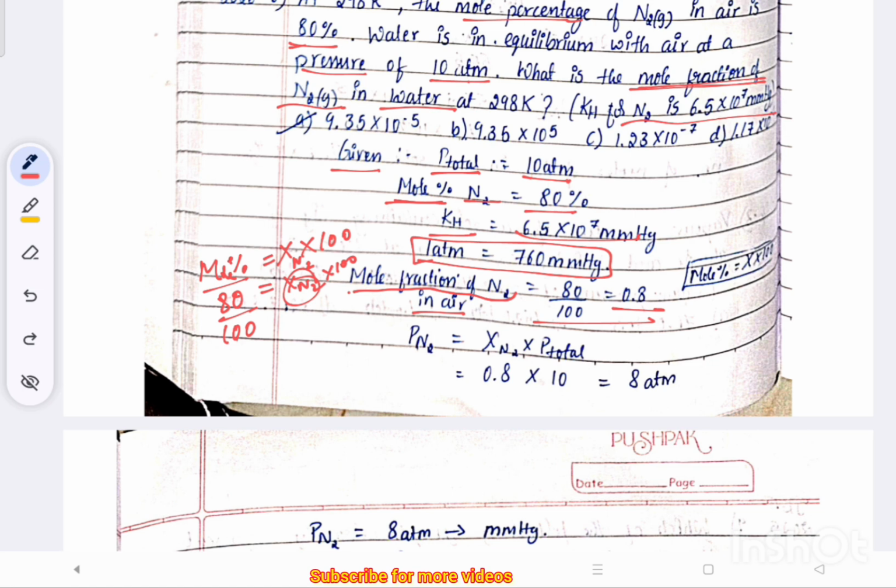Okay, now by taking that mole fraction of N2, we can calculate the pressure of N2. Pressure of N2 is equal to mole fraction of N2 into total pressure. If we multiply mole fraction into total pressure, we will get the pressure of N2, that is 8 atm.